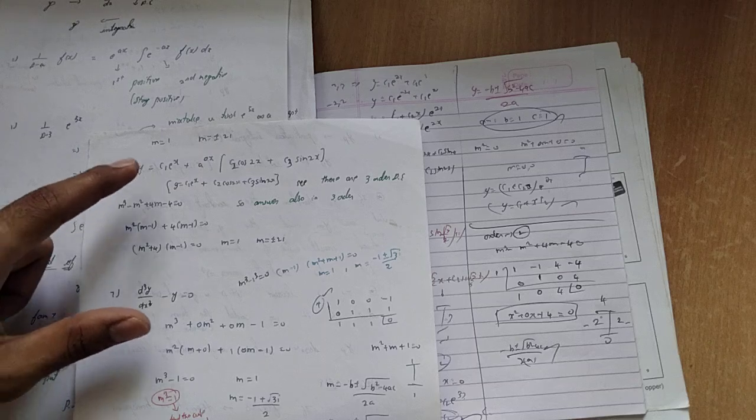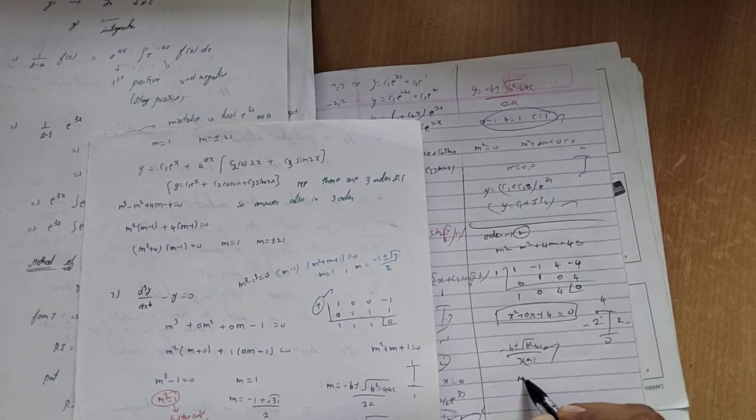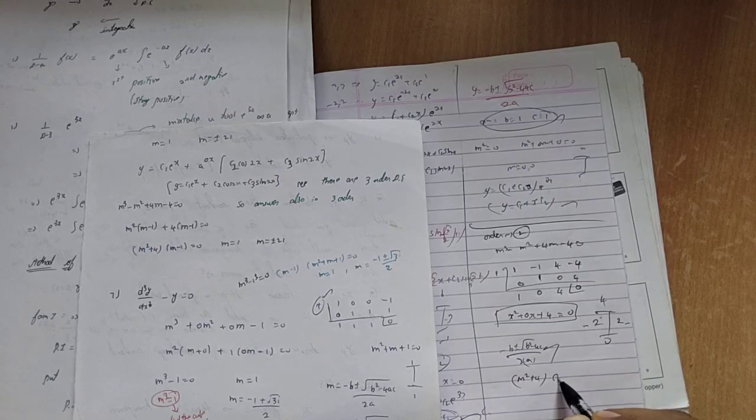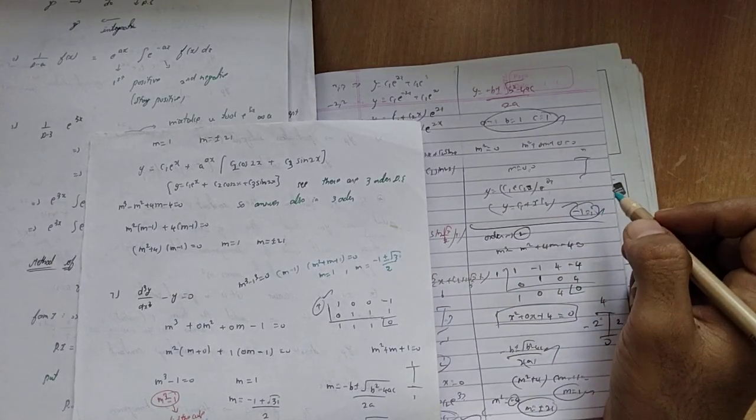So you can see this one. So m square plus 4, m minus 1. So m equal to 1 is one answer. So m square equal to minus 4. Okay, so m equal to plus or minus 2i. Okay, as the minus comes, the square root of minus 1 value is i. Okay, I think you got the point.